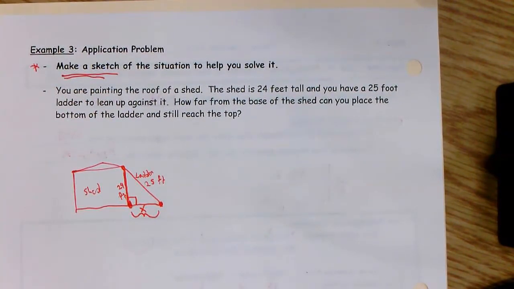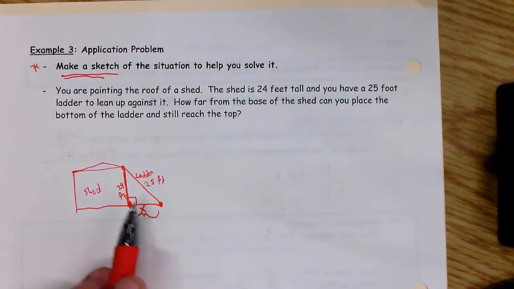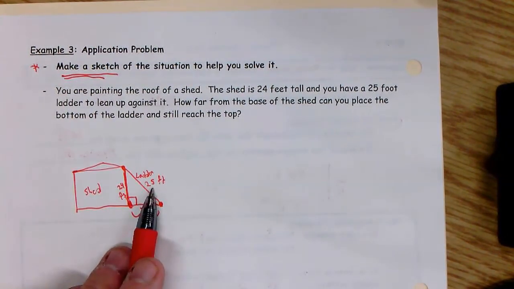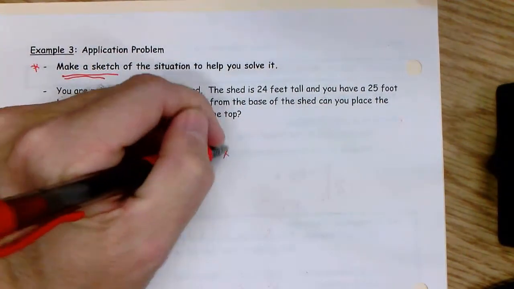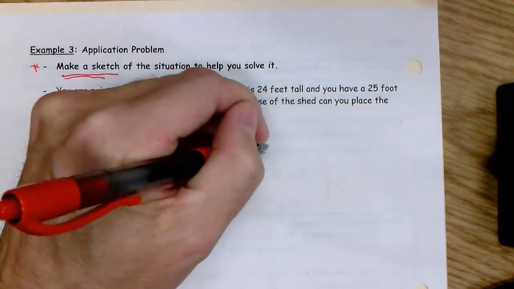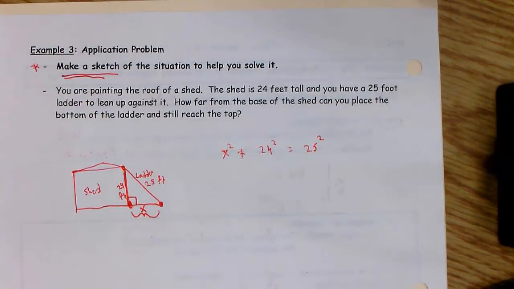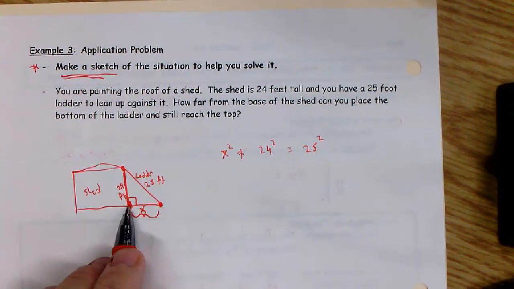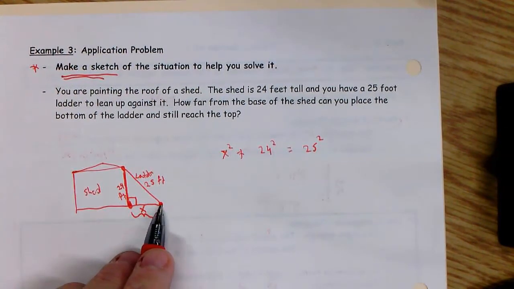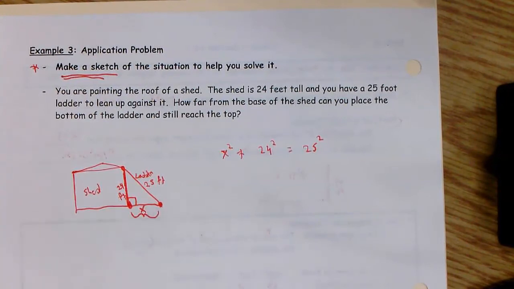And I can now solve this for x by doing leg squared plus leg squared equals hypotenuse squared. So x squared plus 24 squared equals 25 squared, where x is the distance from the shed to the bottom of the ladder, right?